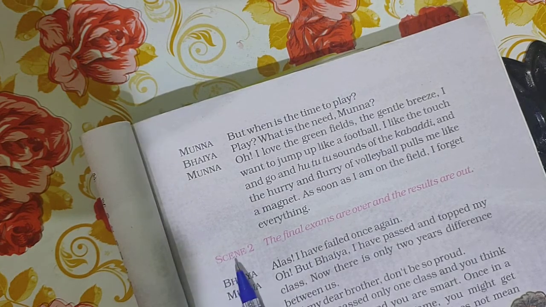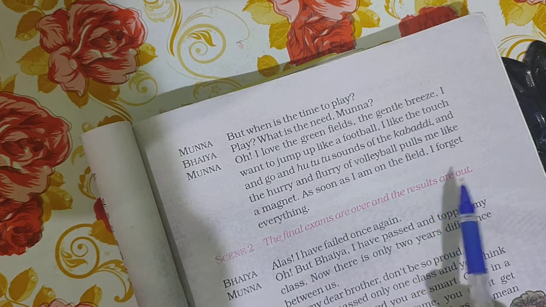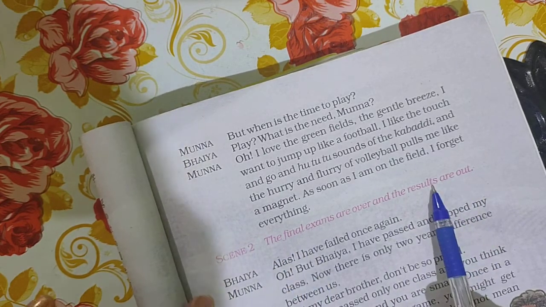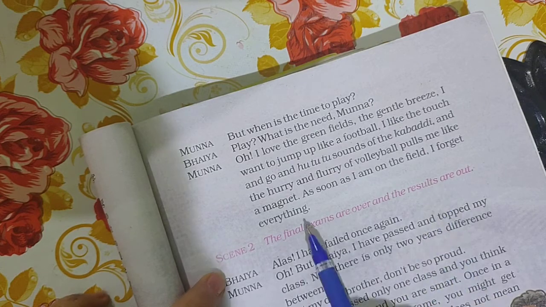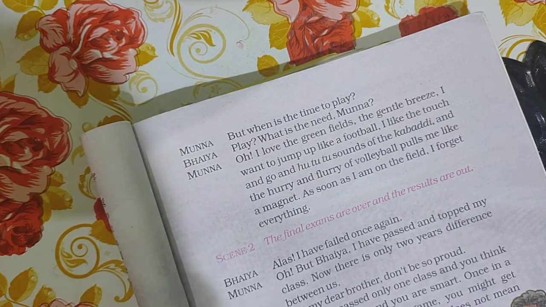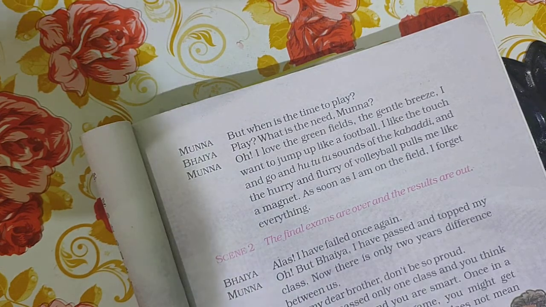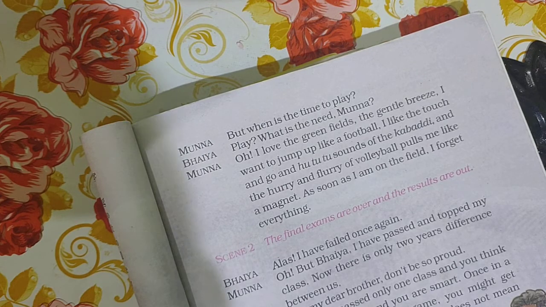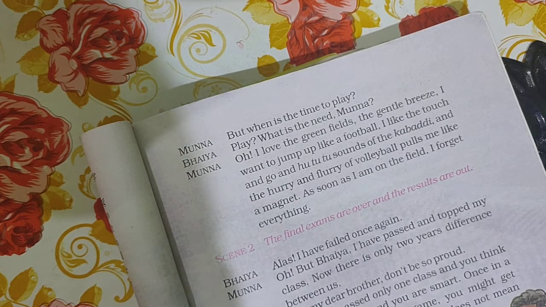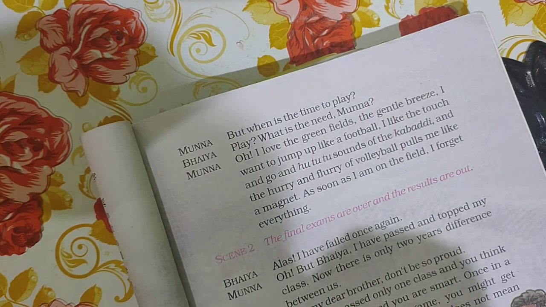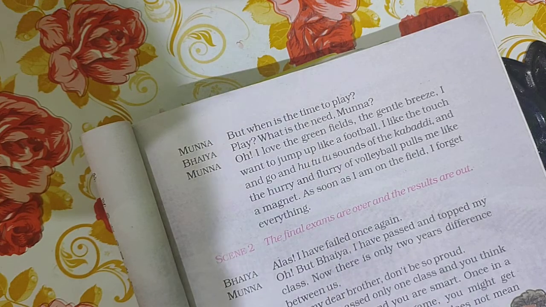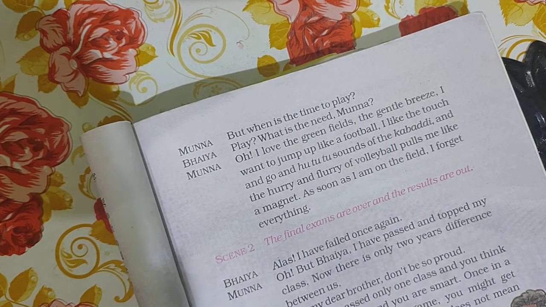Now next is scene 2. The final exams are over and the results are out. This scene 2 we will take in another video. We will take the rest of the portion of this chapter in another video, because this chapter is very long. In this video I'll be explaining the question and answers of this chapter. In the next video we will do the reference to context exercise. So let me explain the question answers of this chapter.